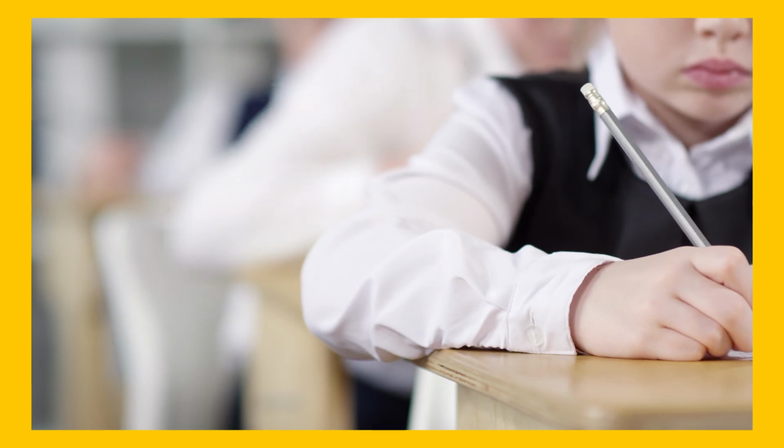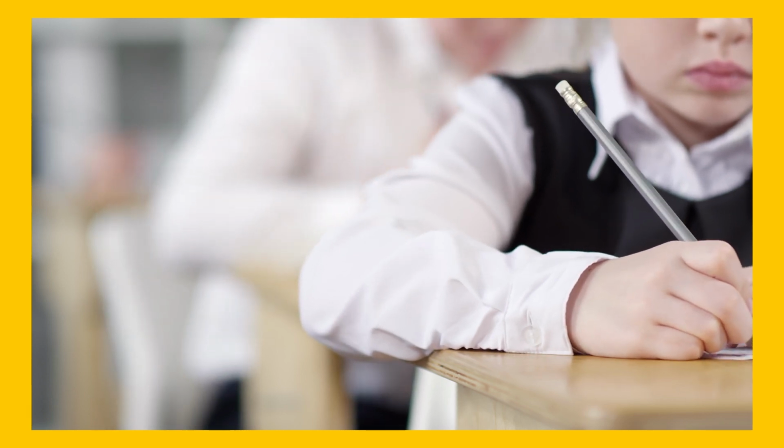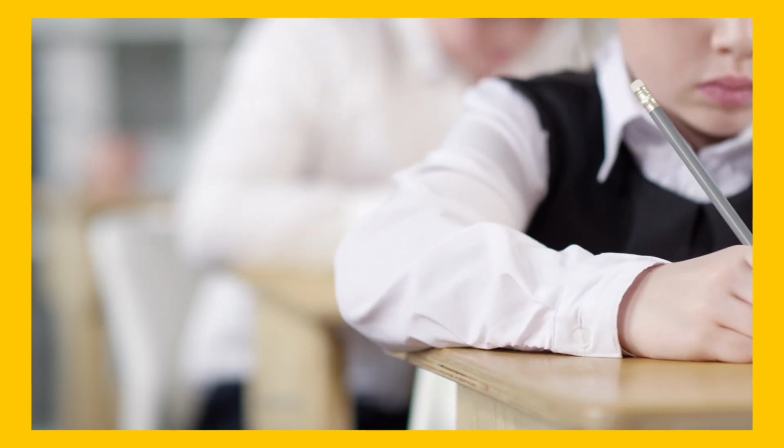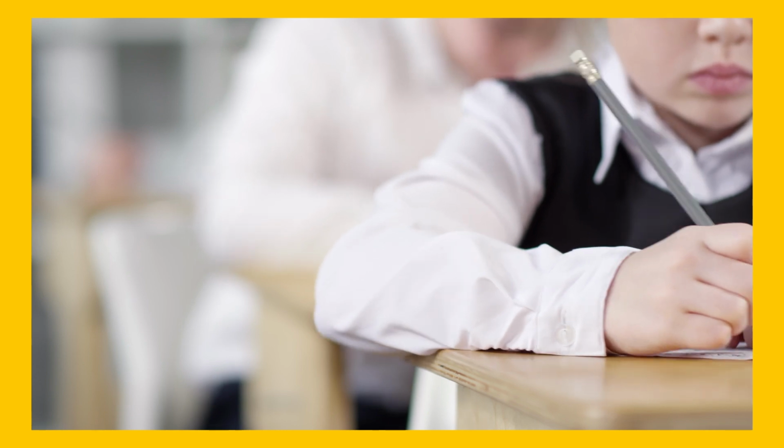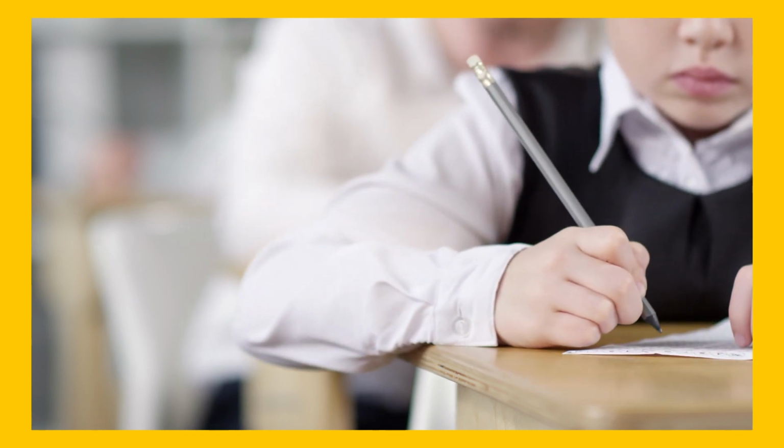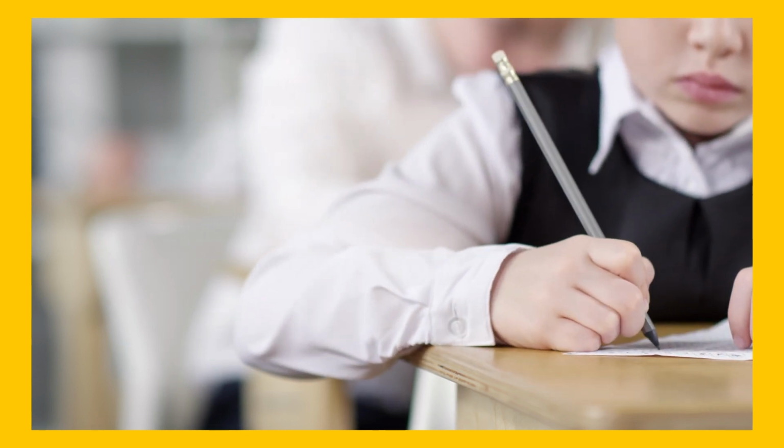You did an amazing job today. We explored what pre-algebra is, played around with variables, and even solved an equation. Remember, math is like a puzzle. Practice makes it easier and more fun.